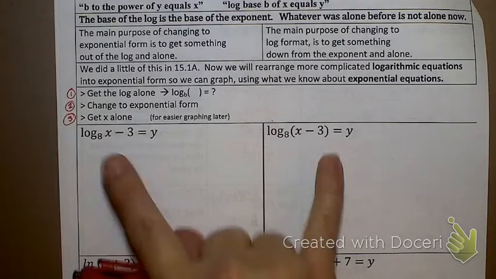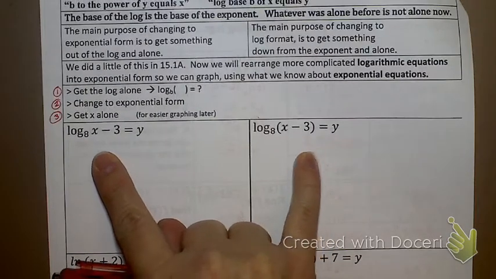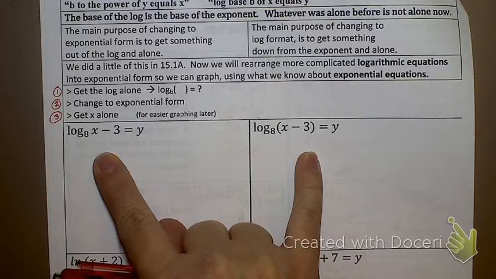So looking at these first 2 examples, those 2 examples are almost identical. What's different about them? There's parentheses. So what does that change? It changes what's going on with the 3.